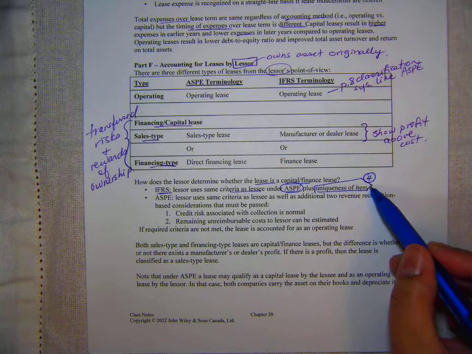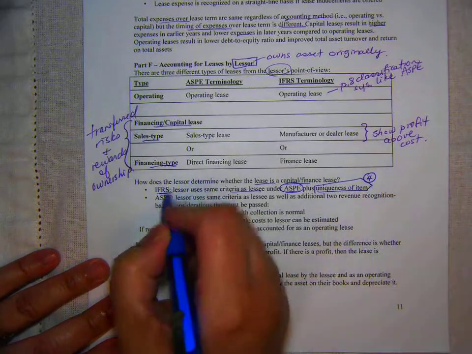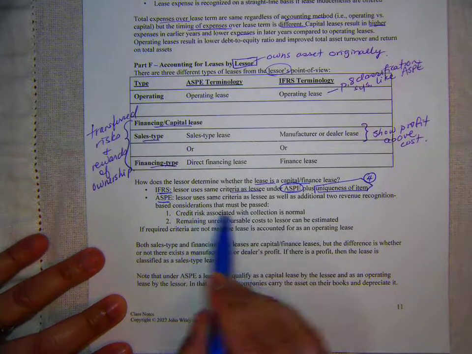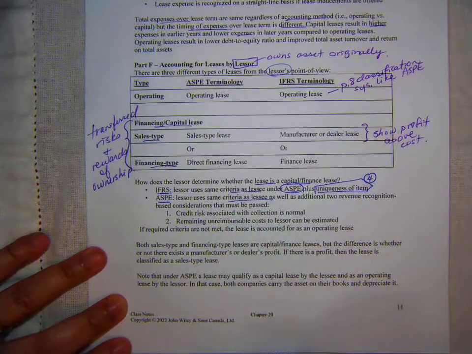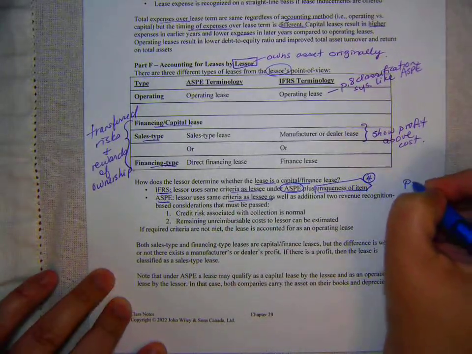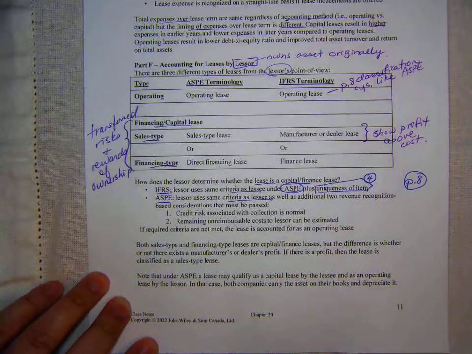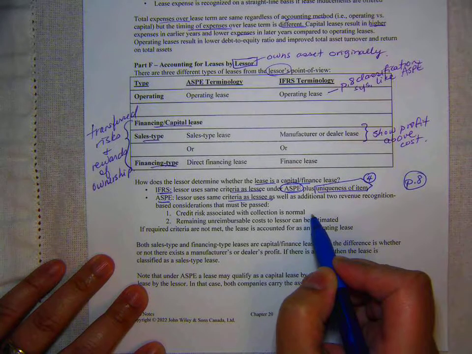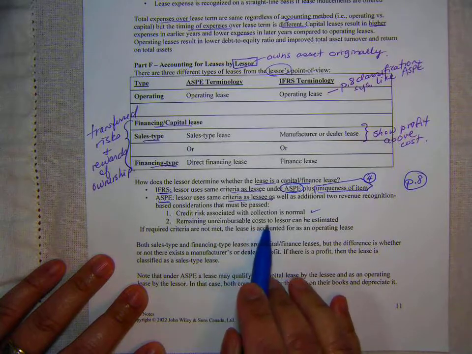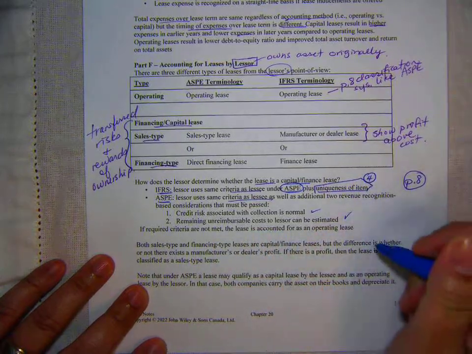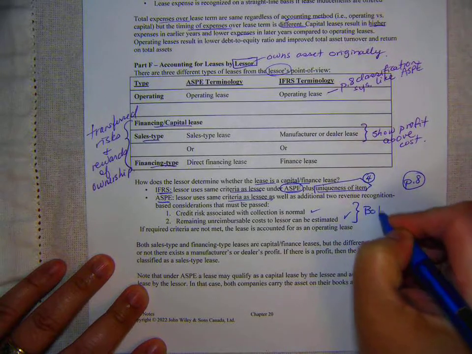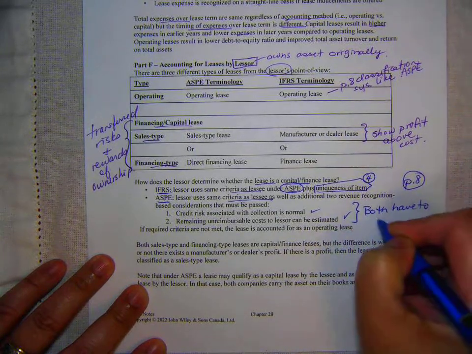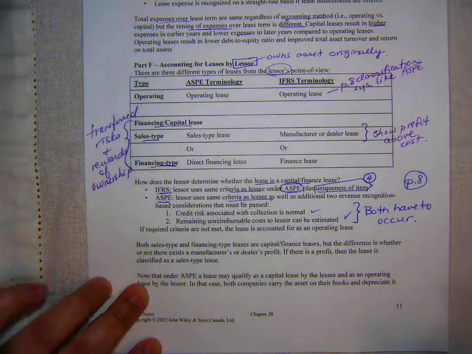Now, for ASPE, the lessor uses the same criteria as the lessee, and again, those are on page 8 in case you're looking for them. But they add two extra criteria. One, the credit risk associated with the collection is normal. Two, remaining unreimbursable costs to the lessor can be estimated. So these have to occur. If those criteria aren't met, it's going to be an operating lease.